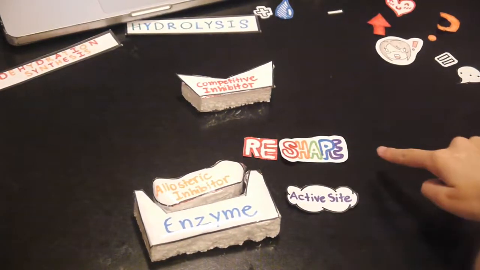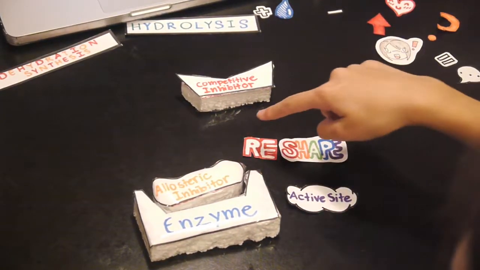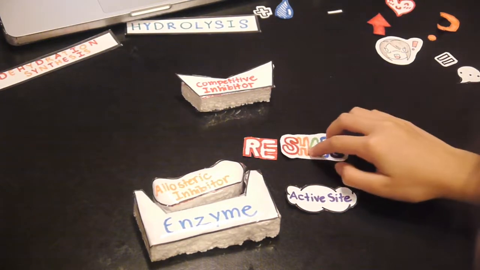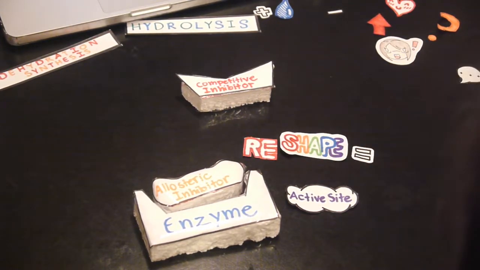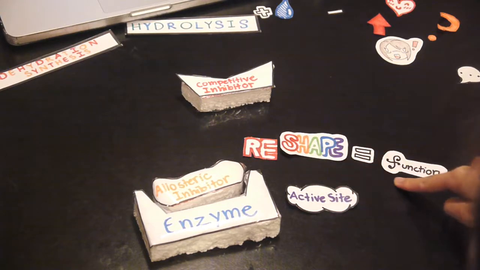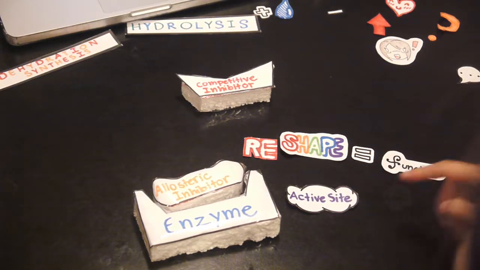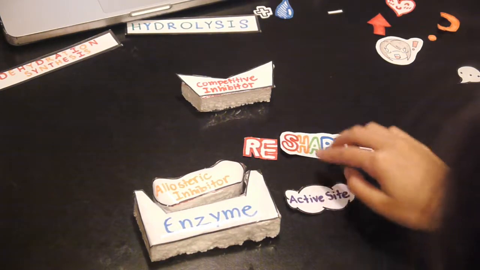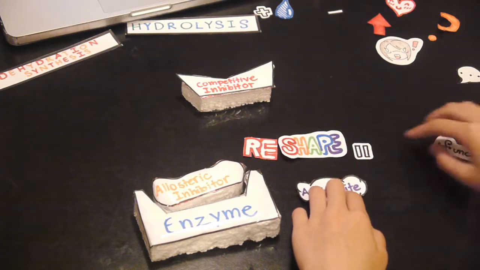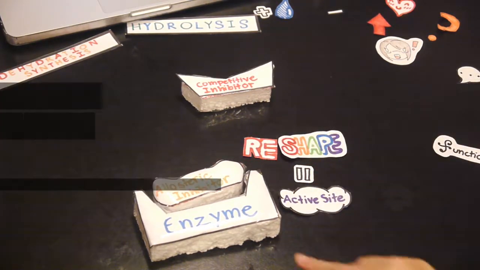This inhibitor is very important due to its ability to manipulate the shape of an enzyme because, to reiterate, the shape of the enzyme determines its function. By changing the shape of the structure, it also changes the active site. If the active site is reshaped, then the substrates can't fit anymore.